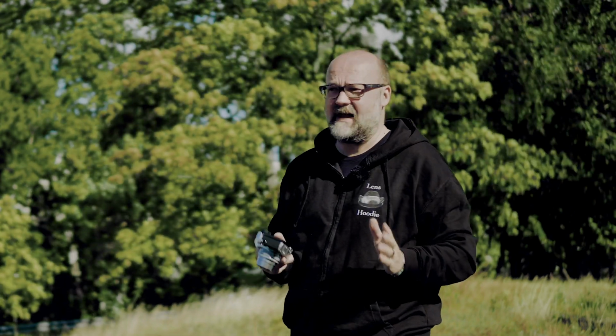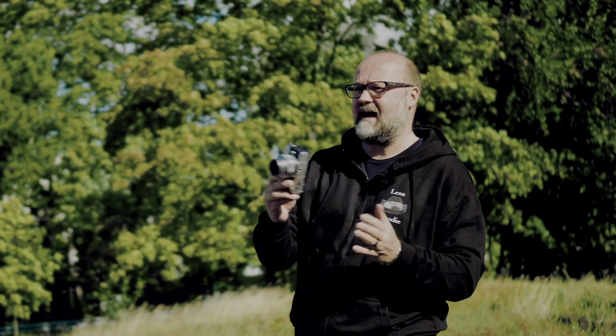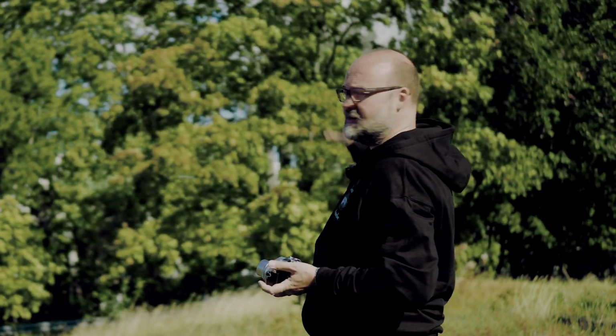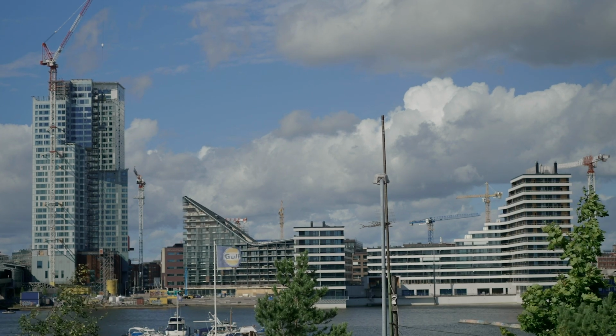And if you want to stop your panorama, you can press the shutter button. It will stop making the panorama. So you don't have to go all the way around if there's nothing really interesting behind you. All the interesting stuff is in front of me.